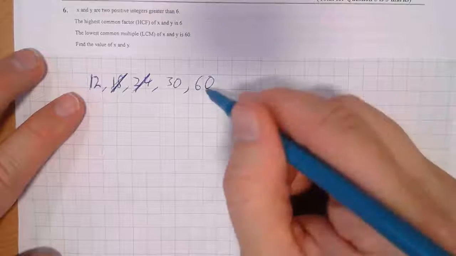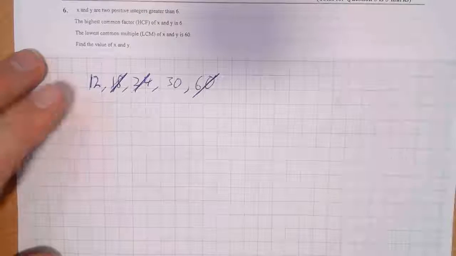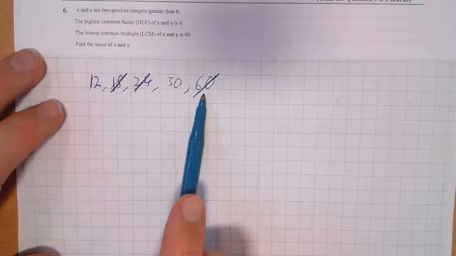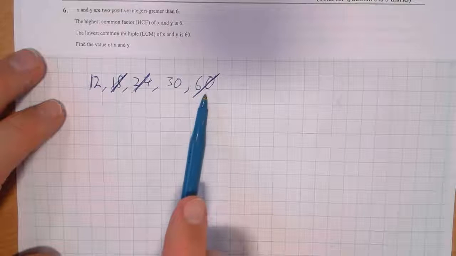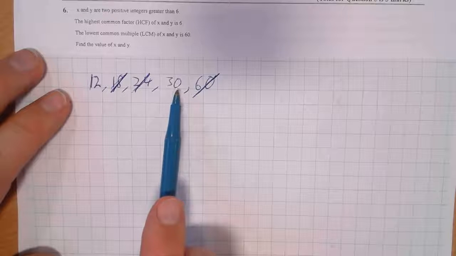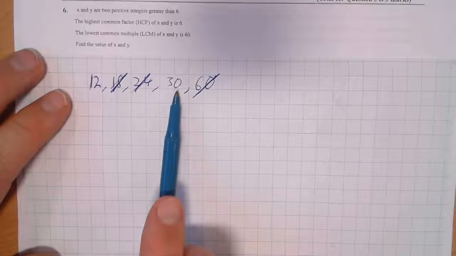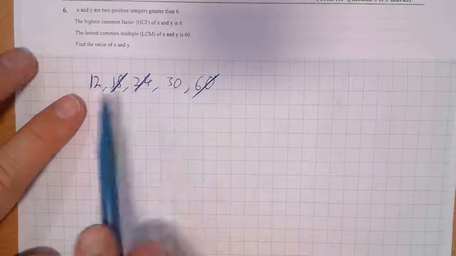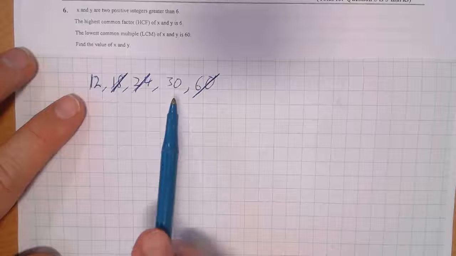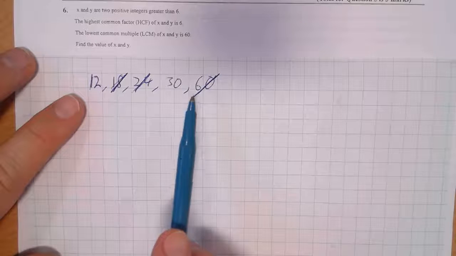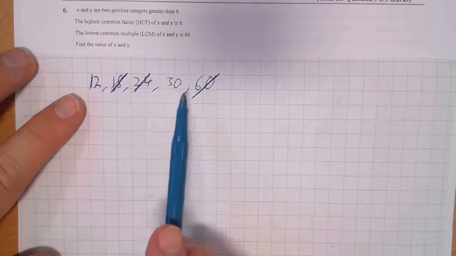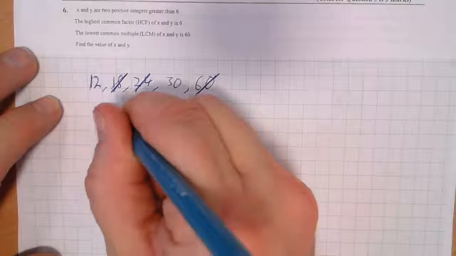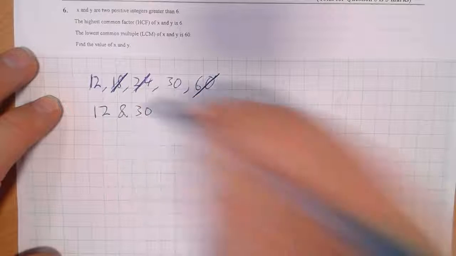Now, the reason it can't be 60 is because if one of the numbers were 60, then the other number would be the highest common factor. Let's think about it. If I said 12 and 60, then my highest common factor isn't 6, it's 12. If I said 30 and 60, my highest common factor isn't 6, it's 30. So I'm just left with 12 and 30, and that's my answer.